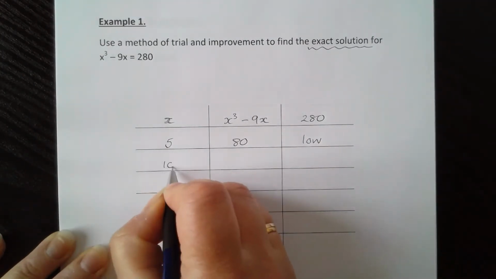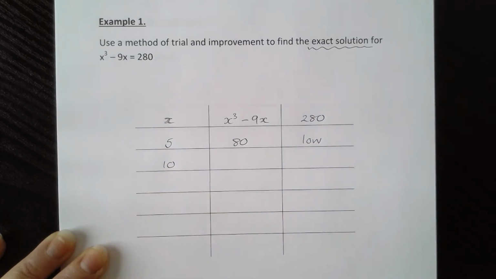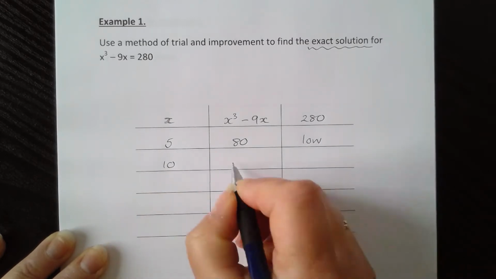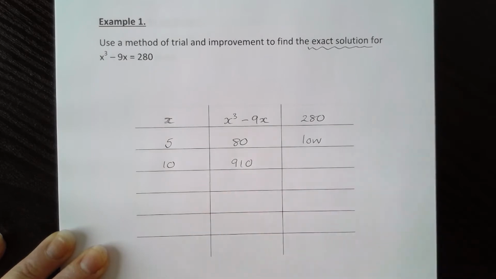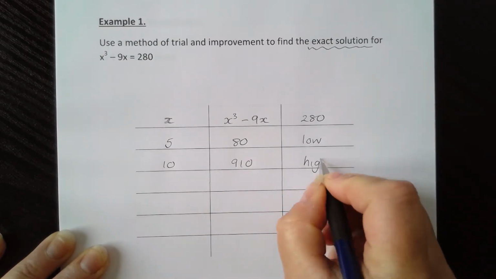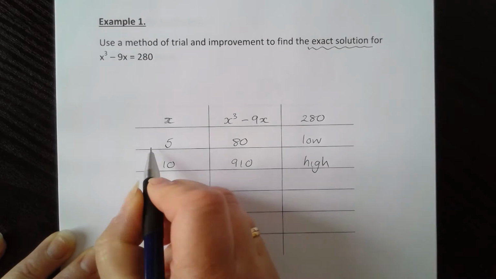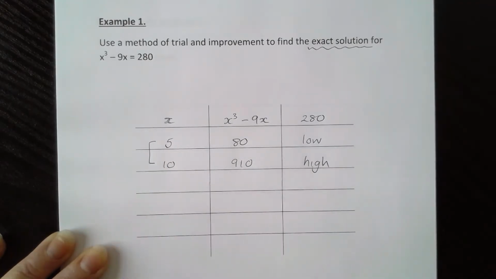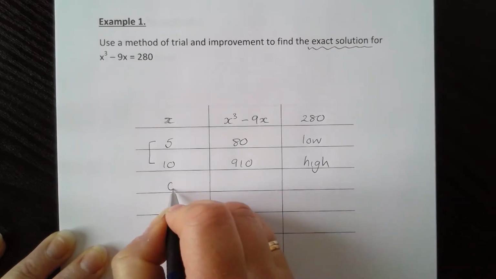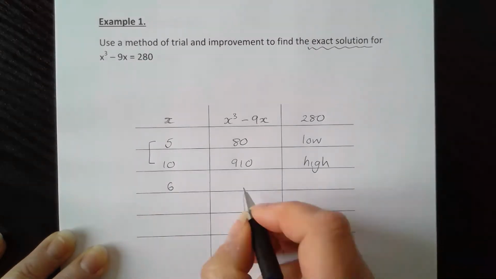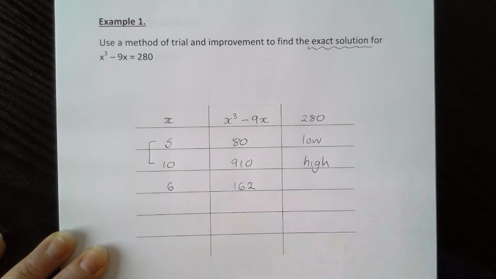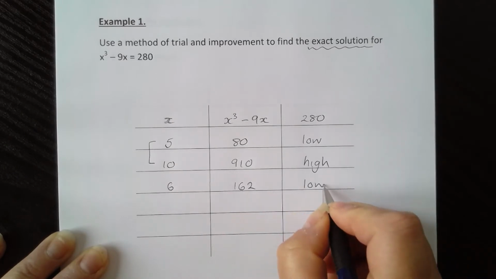So choose another value. I'm choosing x as 10, which when I've substituted in gives me 910, which of course is too high. But it tells me that my value of x is between 5 and 10. So choose a different one. I choose 6, which is 162 when I substitute in, which is too low.